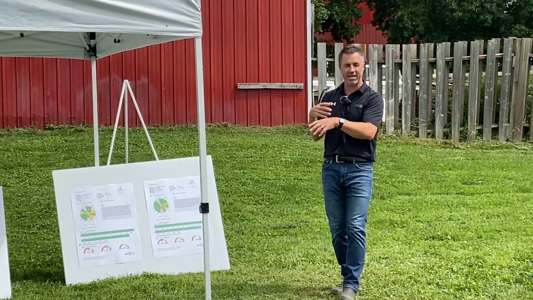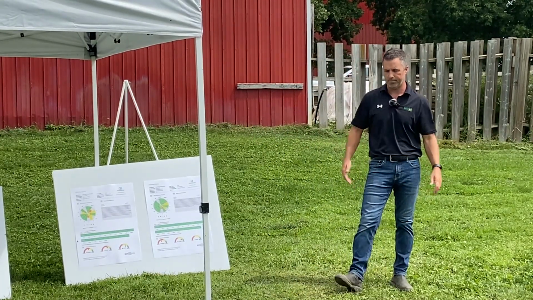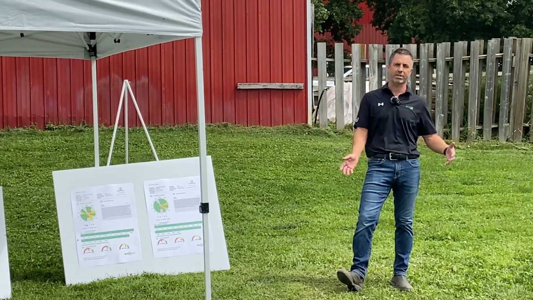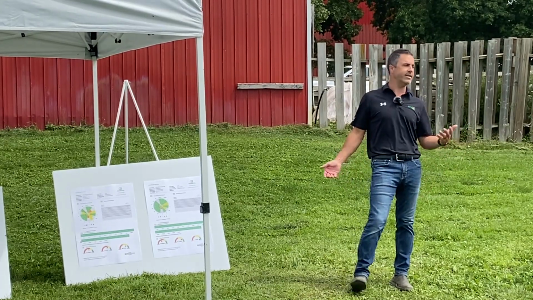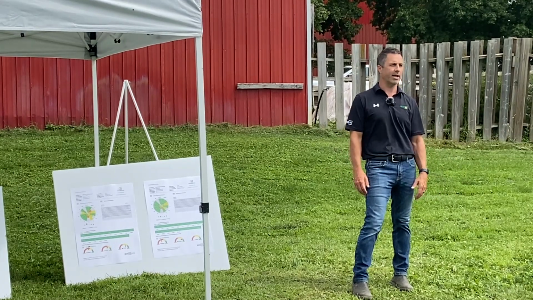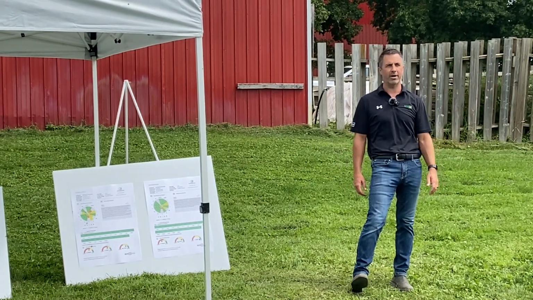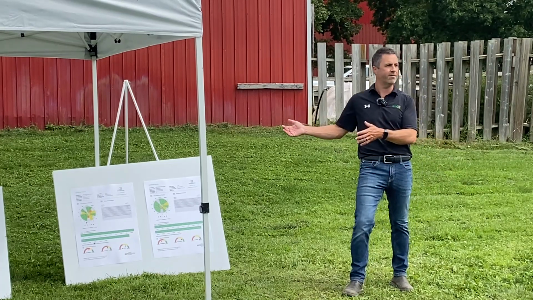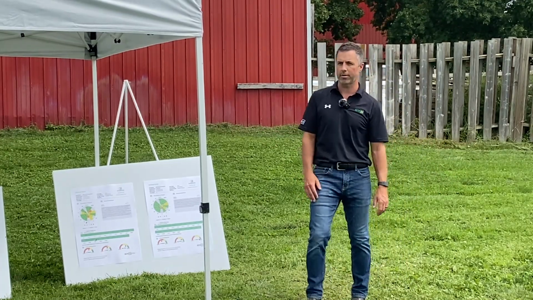So our values are changing every year. It's very state-of-the-art and forward-thinking. Most other labs are using ideal or critical levels from like the 1960s, right? What we needed for manganese for 100 bushel corn in 1970 is a lot different than what we need for 265 bushel corn today.